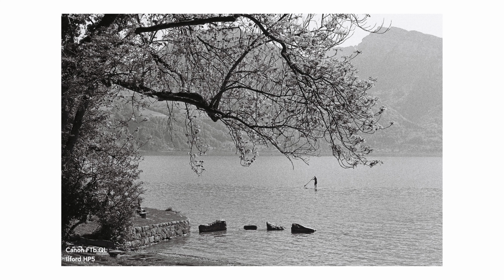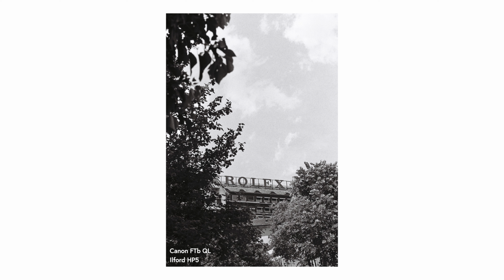This is from my recent trip to Switzerland last May, and as you can see here, the subject is placed right at the intersection of the lines, making it balanced and aesthetically pleasing. And here I've kept the subject, the Rolex sign, along the bottom line, again keeping it balanced.